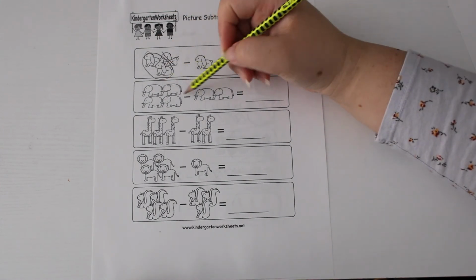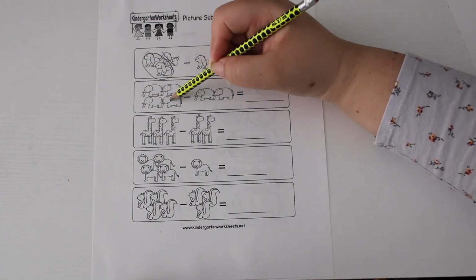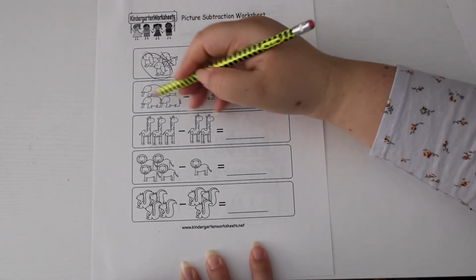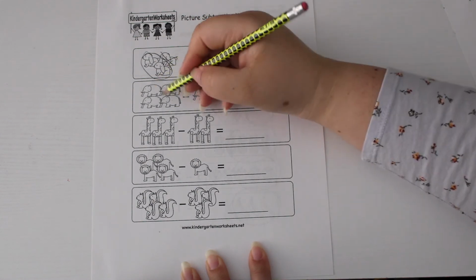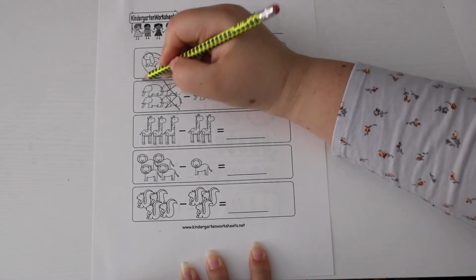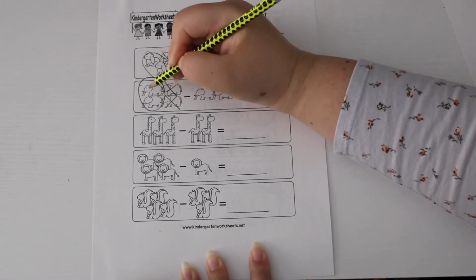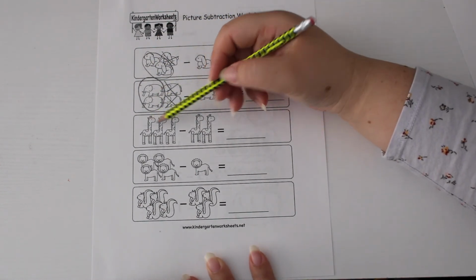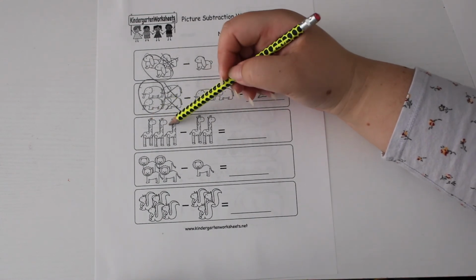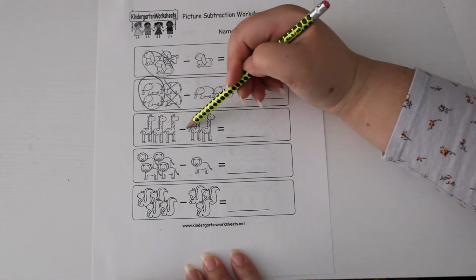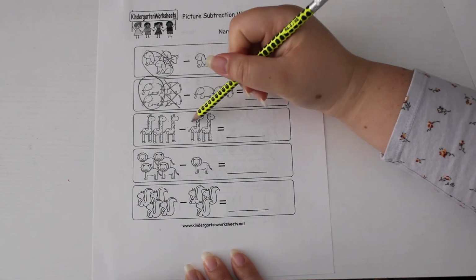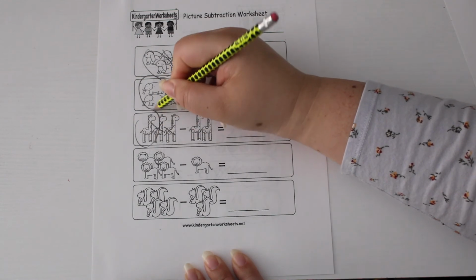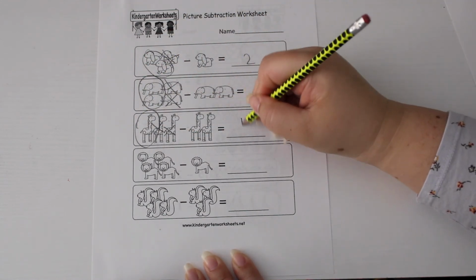Right? So we have 1, 2, 3, 4. 4 elephant. And we're taking away 2. Right? 1, 2. How many do we have left? 1, 2. So we have 1, 2, 3. 3 giraffe. And we're taking away 1, 2. 2 giraffe. And how many do we have left? 1.